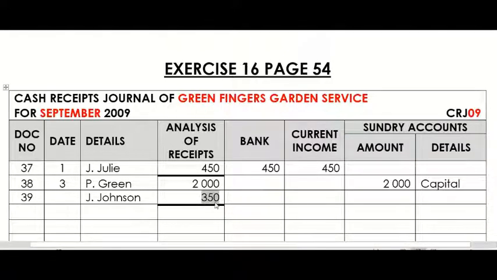So you can draw that nice thick line indicating that you are cashing up your till. And when you cash up your till, you add these 2 values together and you bank the total in this block here. So 2,000 plus 350 is 2,350. And remember to specify what J. Johnson's 350 Rand was for. It was for current income.